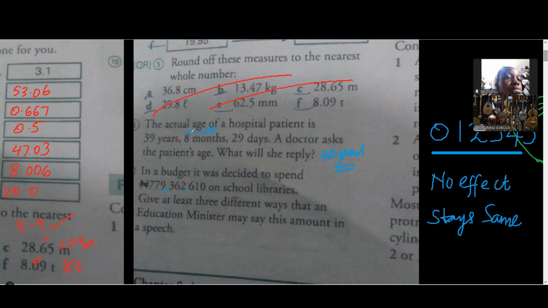Yes, because 8 months is already more than half of the year, okay? So I just round it up to one more year, making 40 years, okay? Okay, sir. Now look at this one.